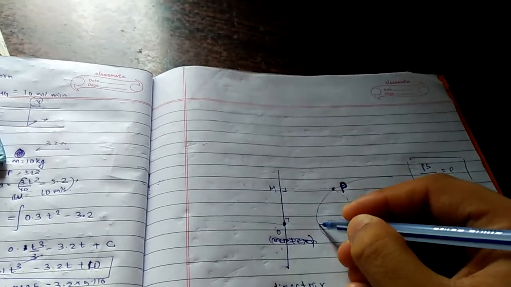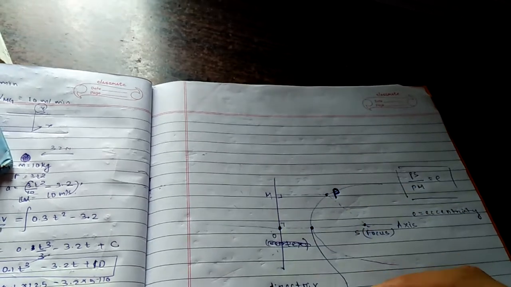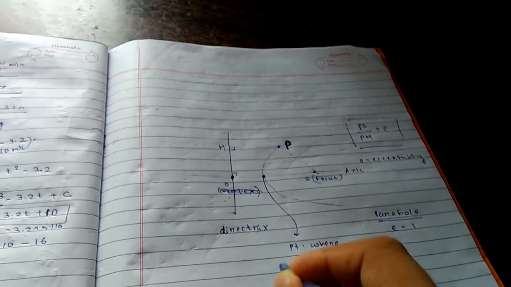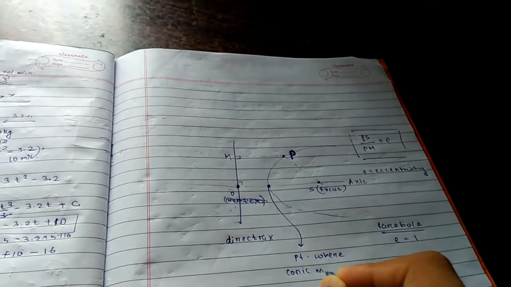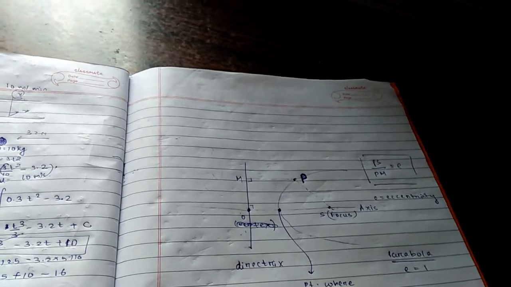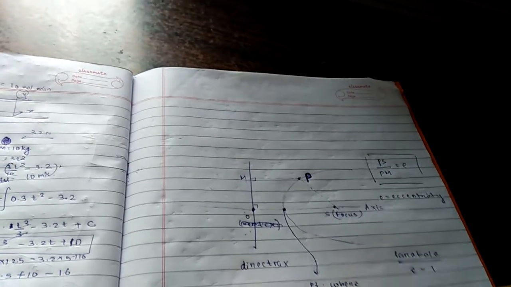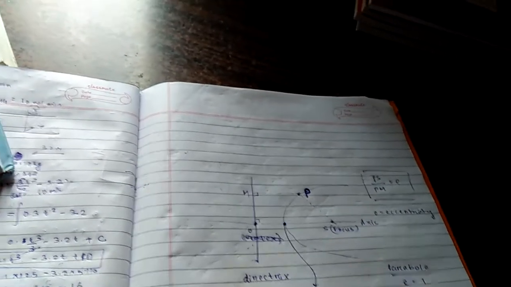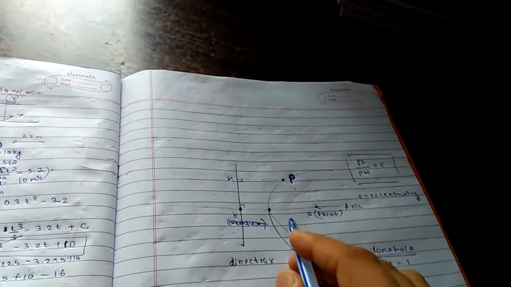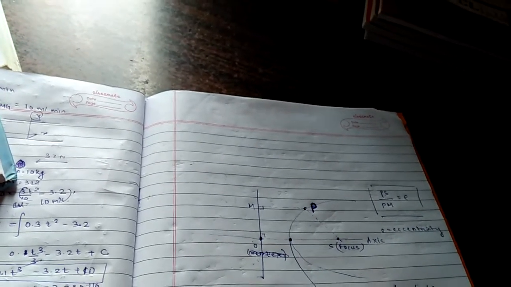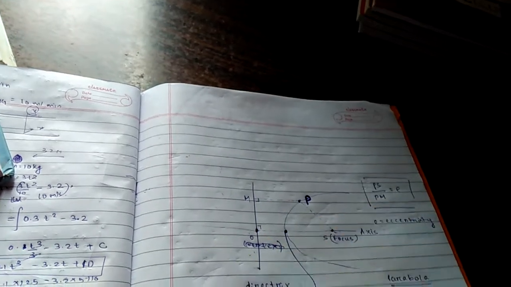Here this point where the conic meets the axis is known as the vertex. That earlier concept was a bit confusing, leave it. This is the vertex, and it is by definition the point where the conic meets the axis.